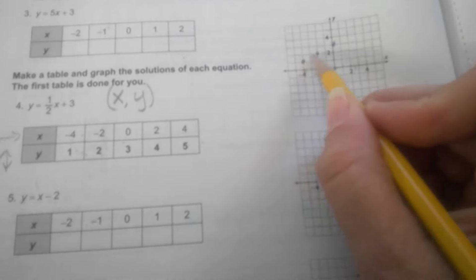So you can see that I am getting linear, which is a straight line. So you are going to continue plotting those points and then completing graphs 5 and 6 after getting your x and y coordinates for those.